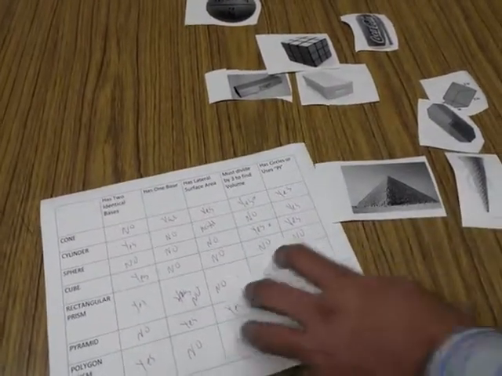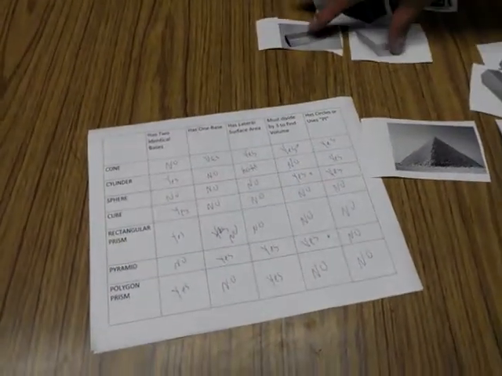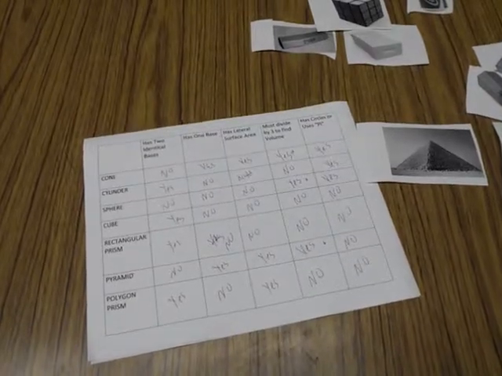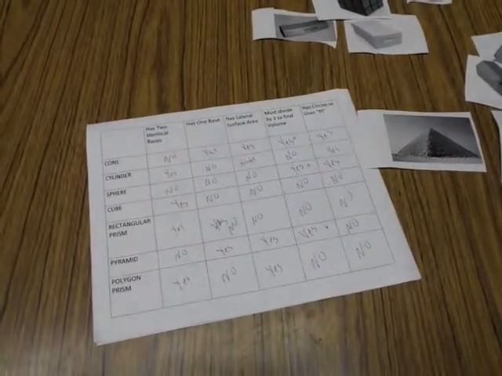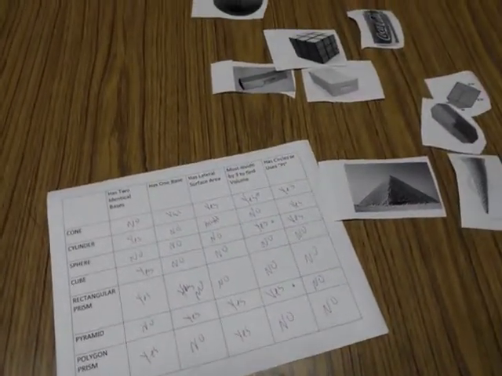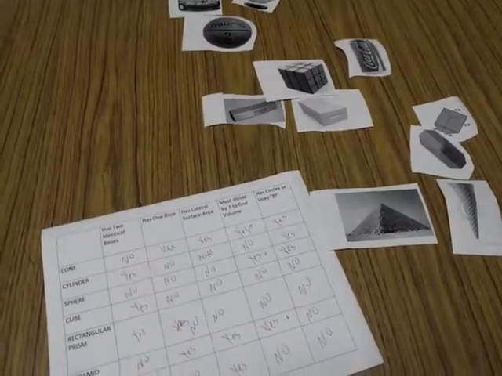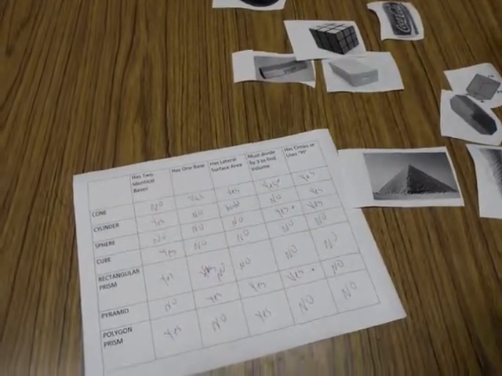So by having this type of attribute chart and actually having the objects for students to look at, they can get a better visual representation of the connection between objects and also how to get the formulas for finding the volume and surface area in geometry.